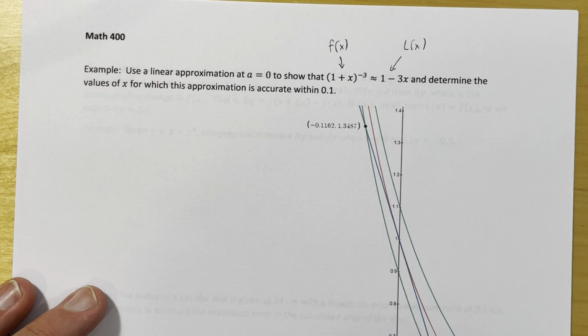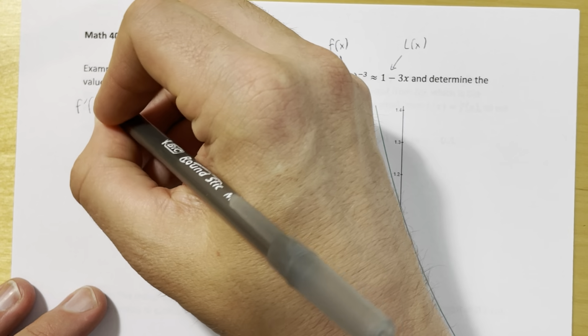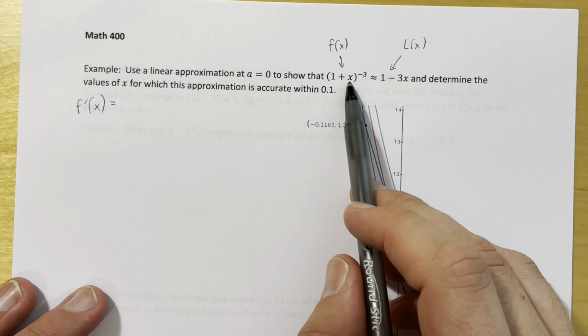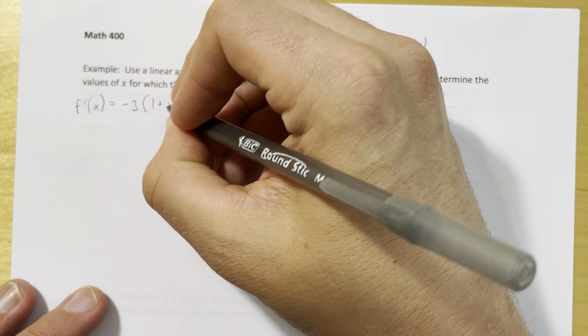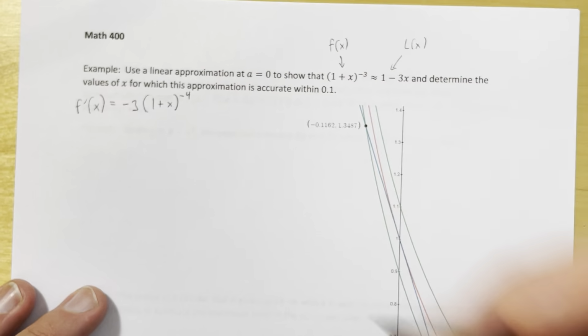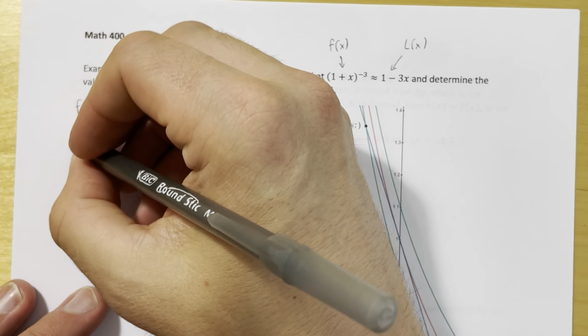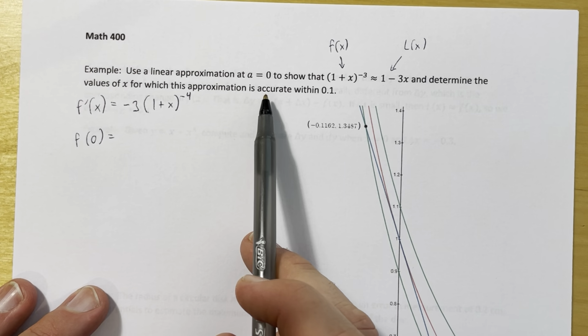First thing I want to do is find my linearization. We saw before that the derivative comes into play there. So what is f prime of x? Well, here again, I'm using my chain rule. This comes out to negative 3 times 1 plus x to the negative 4th power. Okay? And I'm using a equals 0. So what is f of 0? Because that's going to be relevant as well.